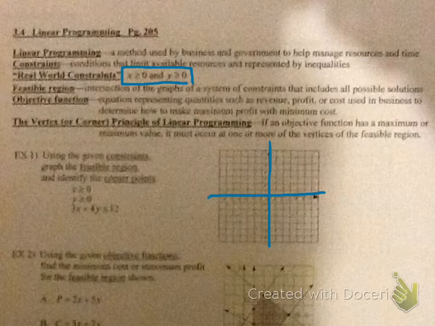And then 3x plus 4y equals 12. I'll go ahead and use the intercept method, which would say, what's 12 divided by 3? 12 divided by 3 is 4. 1, 2, 3, 4. Let me go ahead and do that one in red so you can see that. Okay, and then 12 divided by 4 is 3. 1, 2, 3. That's my y-intercept. So if I graph this, connect those two dots, I've got this.